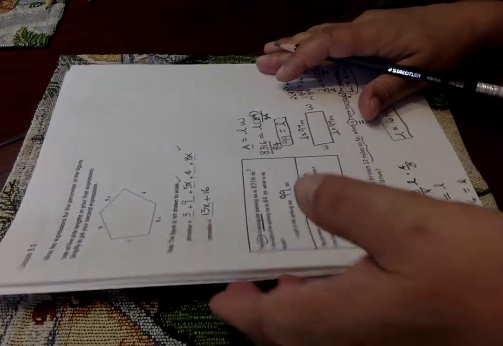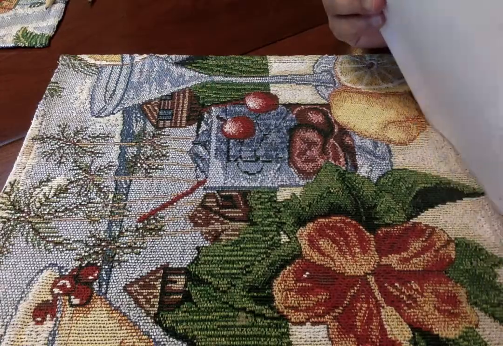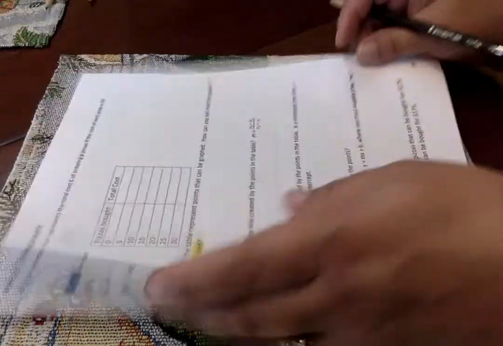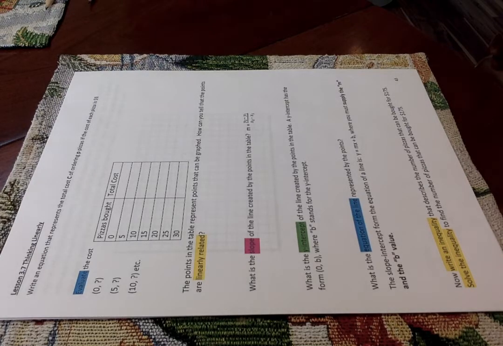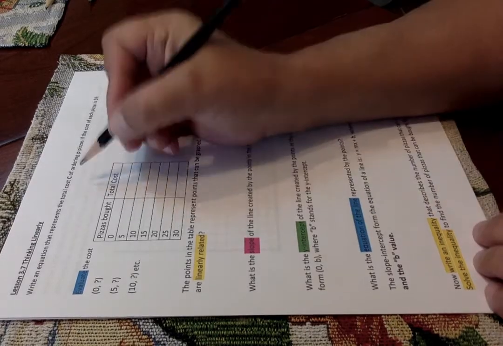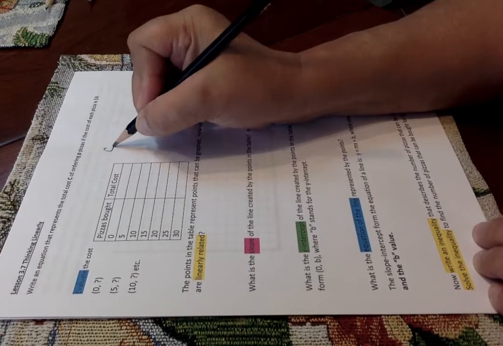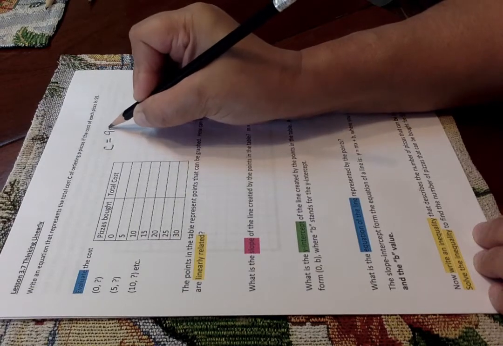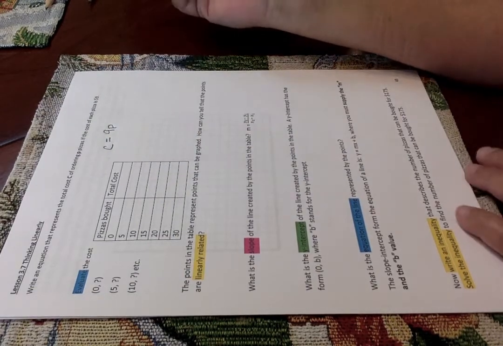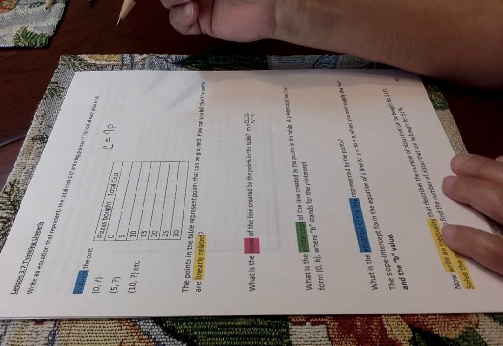Okay, just a few word type problems in that section. Then when you get to section 3.7, it says write an equation that represents the total cost of ordering pizzas if the cost of each pizza is $9. We're going to use C for cost, and it's $9 times each pizza. And then they give you a table where you're filling in the values.